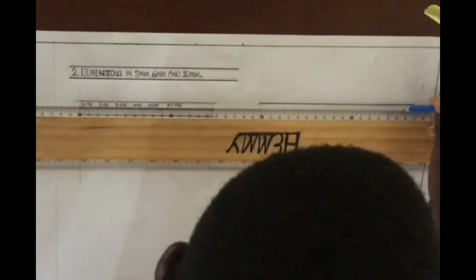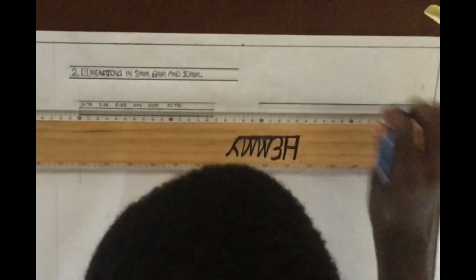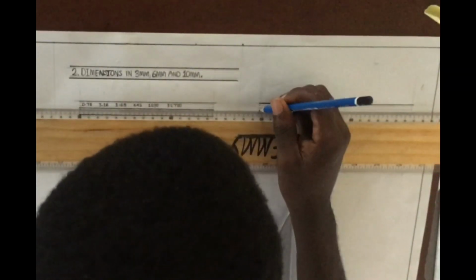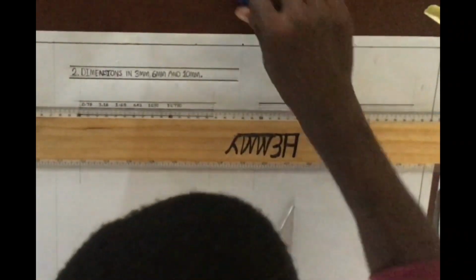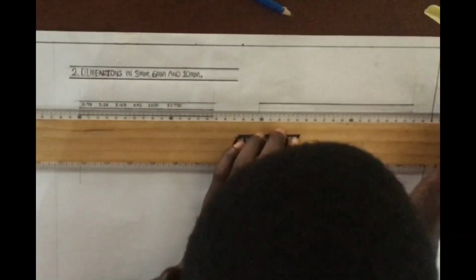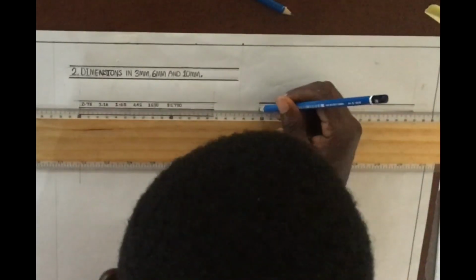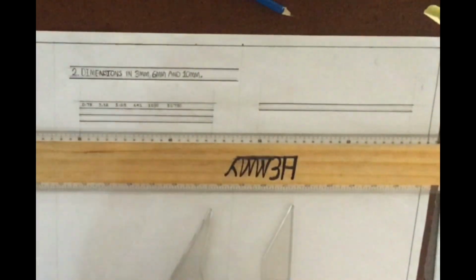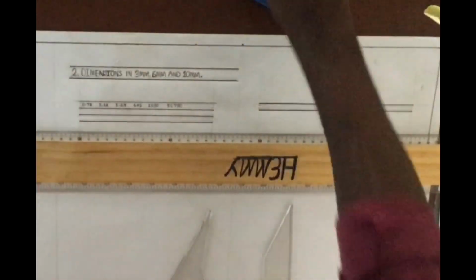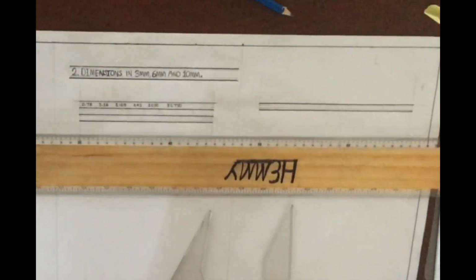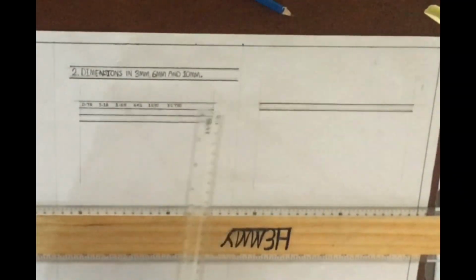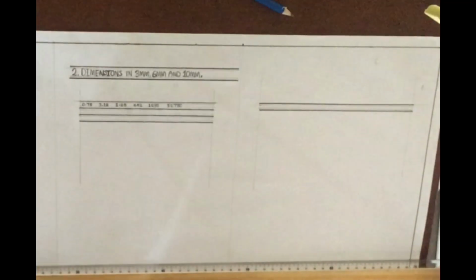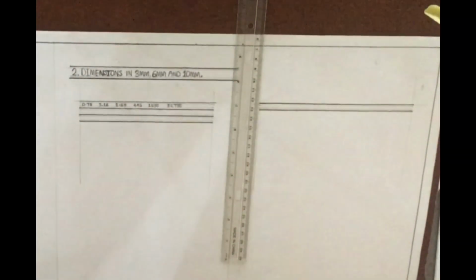Then our thick continuous line. This time around we're asked to leave 3 millimeter between lines of lettering. So we are going to measure our 3 millimeter from the last thick line we drew here.